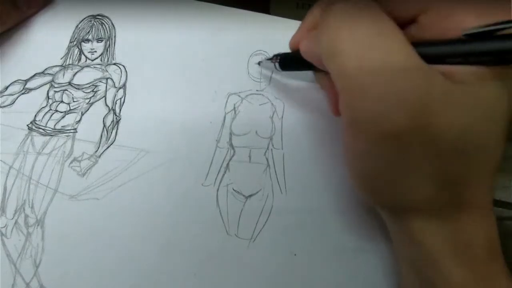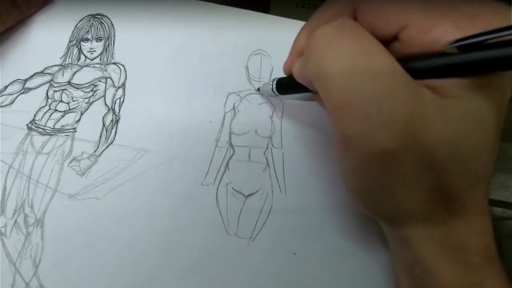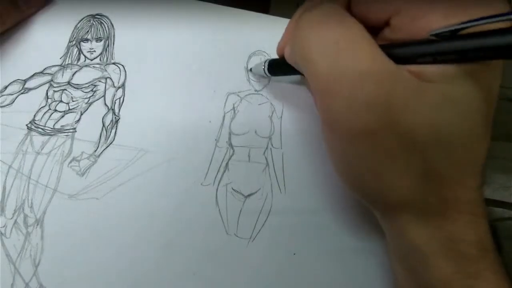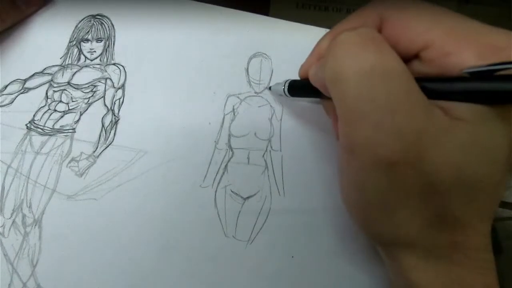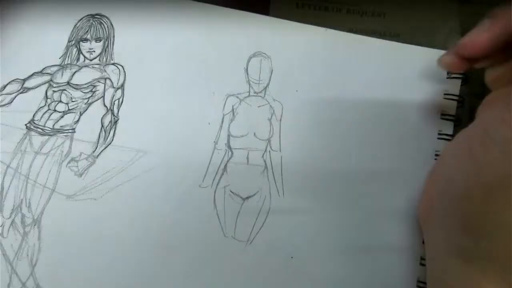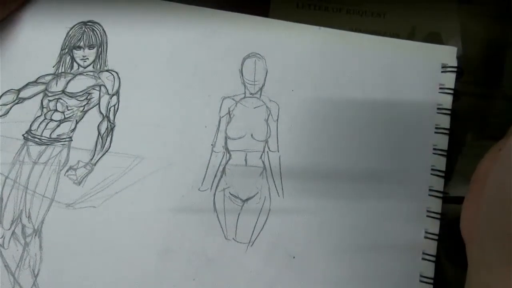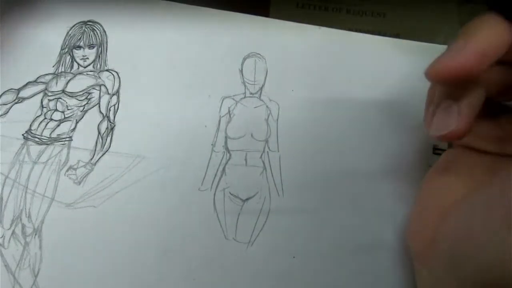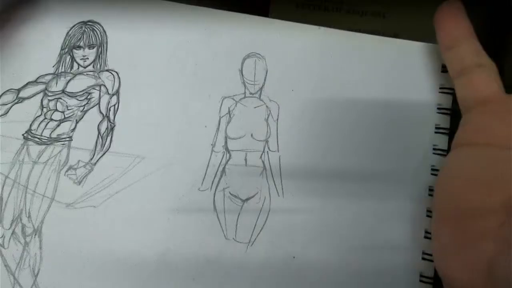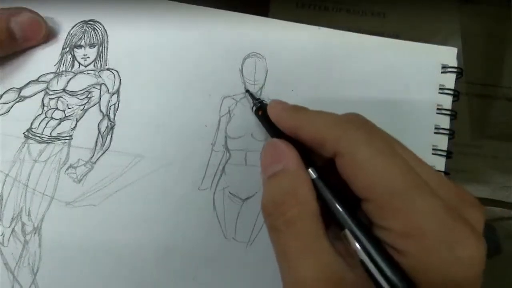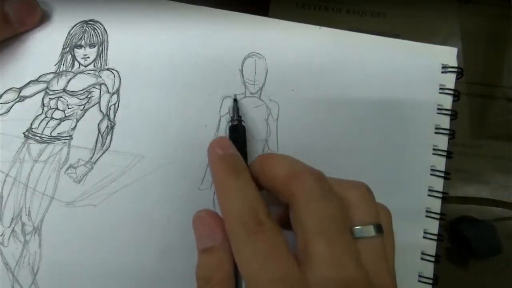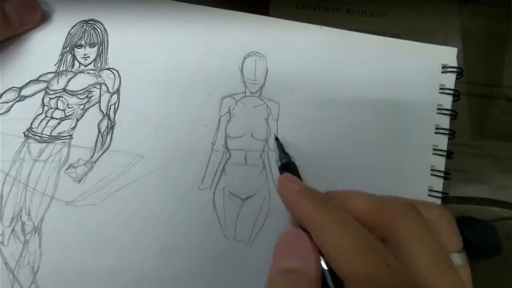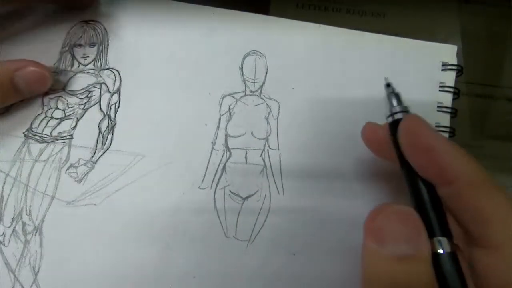If you know how to draw a male face, then just, for example, this is the head. We'll transform this one into male because you know how to draw female. When you draw female, this is usually the template, but let's transform this into male.